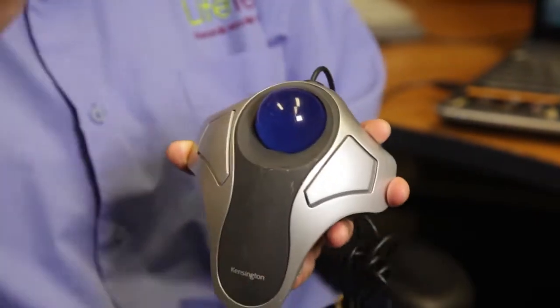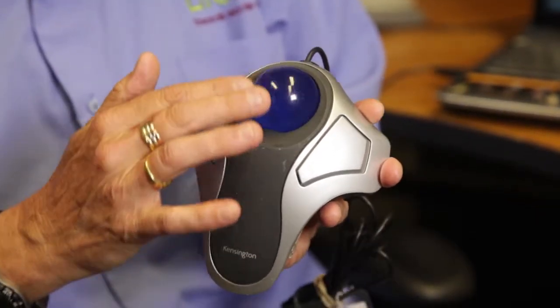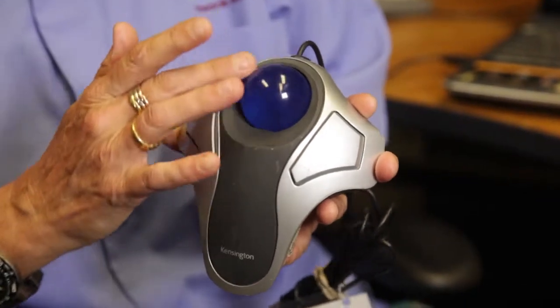Here's another example of a trackball. Again, your cursor movement and your mouse clicks.